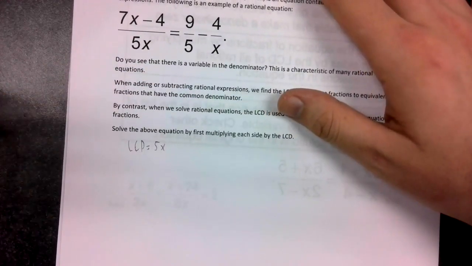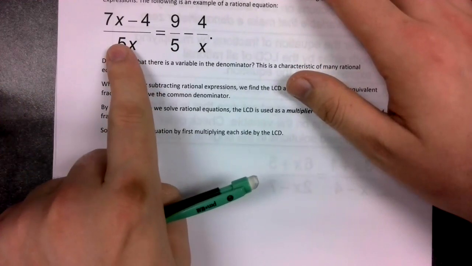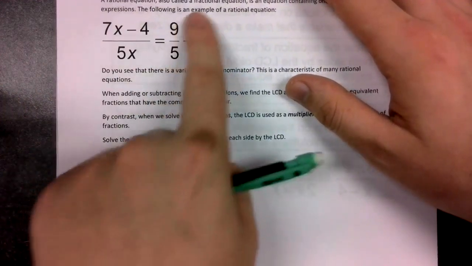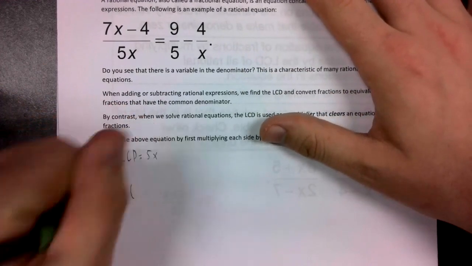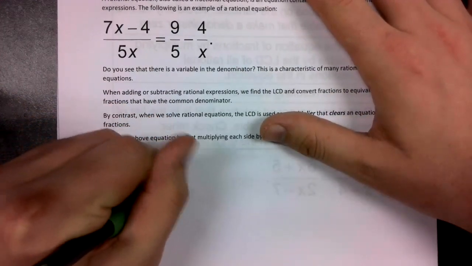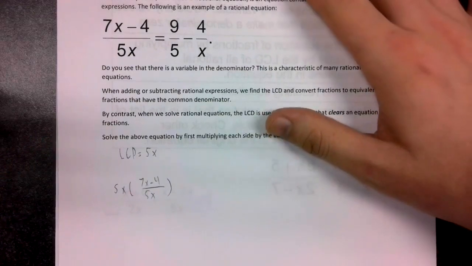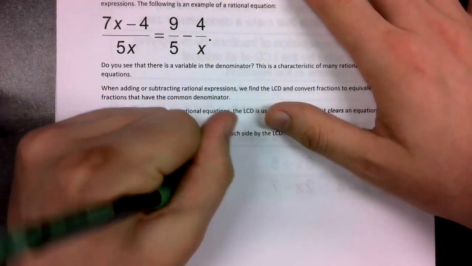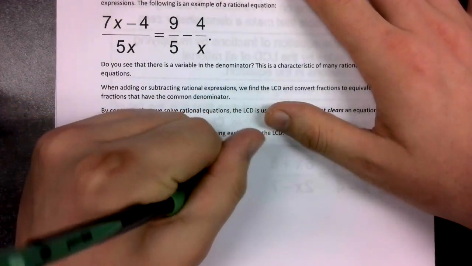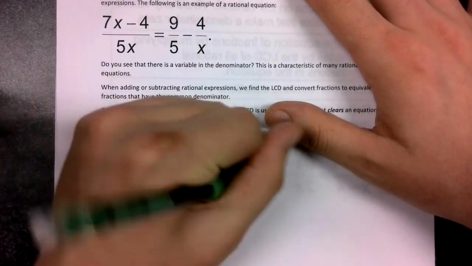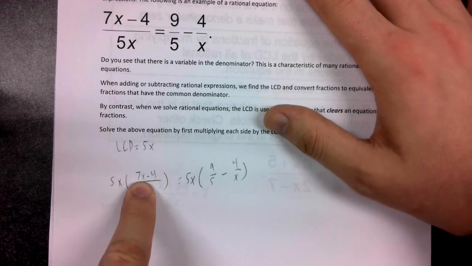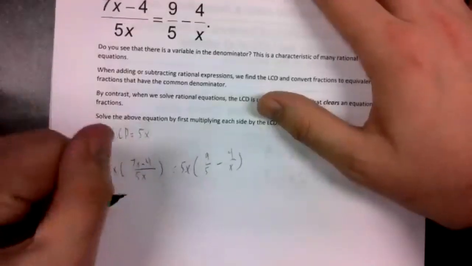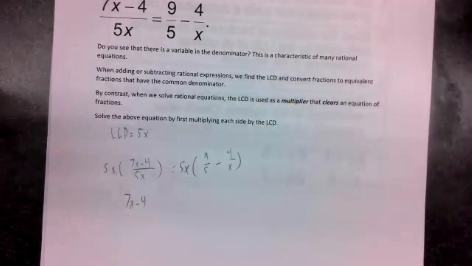So what I'm going to do now is multiply the left side by 5x and the right side by 5x. Okay? So I'm going to write that. I'm going to multiply the left side by 5x, so 7x minus 4 over 5x. And then I'm going to multiply the other side by 5x. So we have 9 over 5 minus 4 over x. Okay? So on this side, the 5x's will cancel. I'll just get 7x minus 4. So I get 7x minus 4.